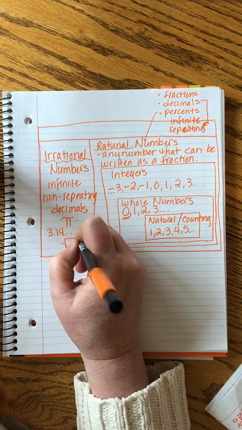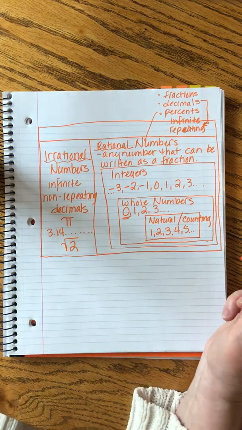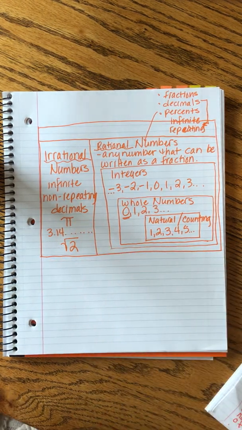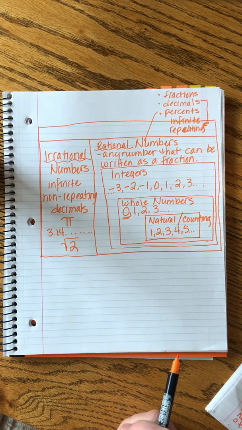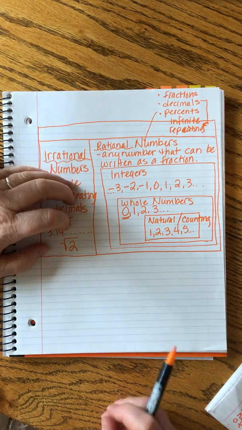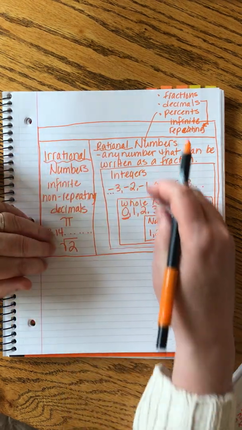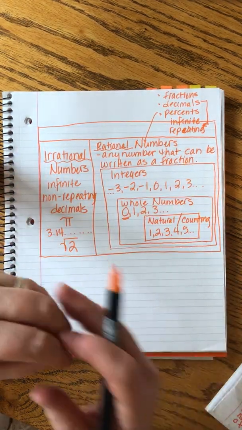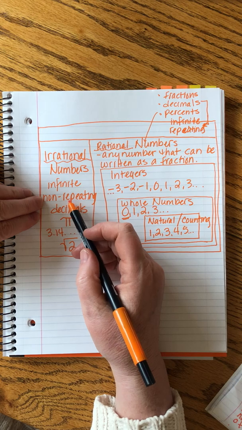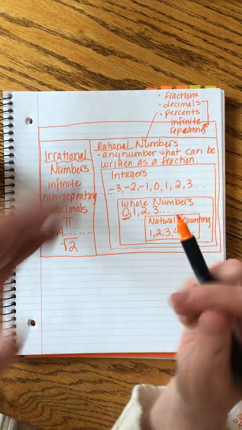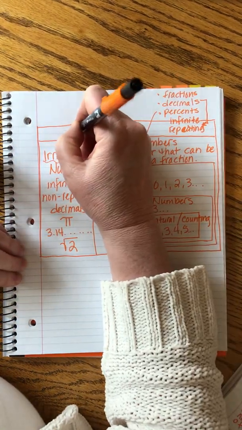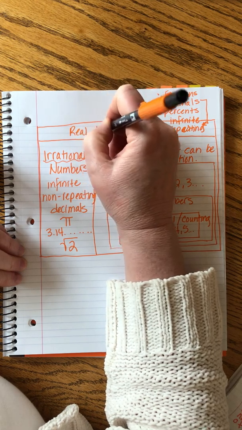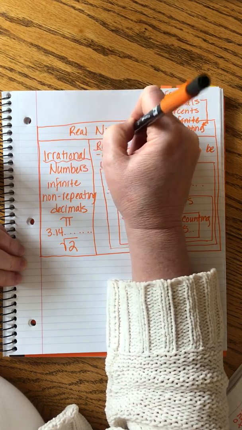Another classic example is the square root of 2. There is a number multiplied by itself that equals 2, but it's got a long, infinite tail of decimal points. So these are irrational numbers. They are a separate set. These are the stackable sets that all fit inside each other. This is another guy, but these two together make up what we call the real numbers.